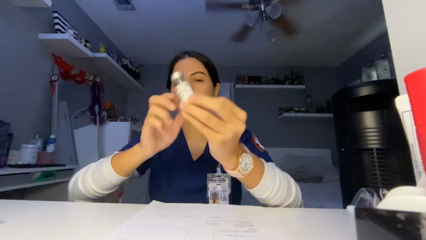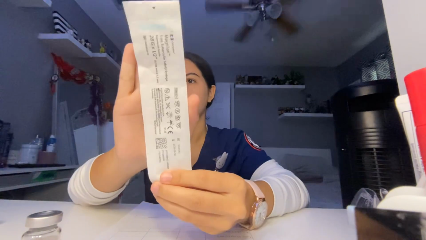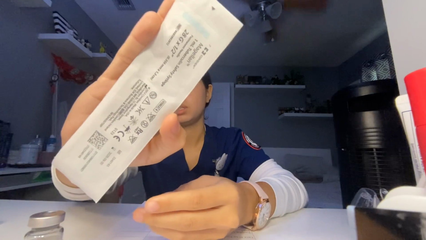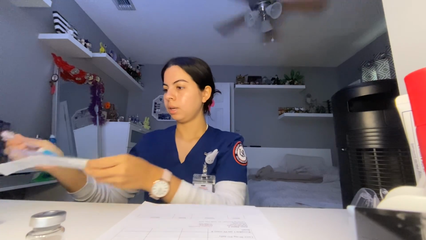But I am going to verify it and compare with the MAR, and I see on the MAR it says heparin, and on my vial it does say heparin. Okay, so then next I would check the route, and it says subcutaneously, and so I would get a tuberculin syringe needle for a subcutaneous injection.